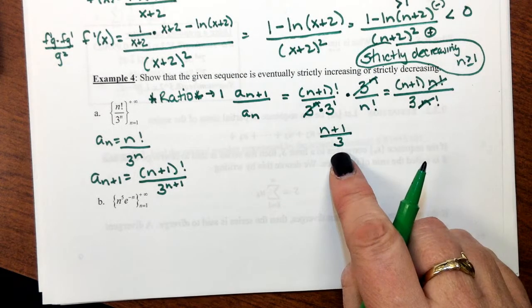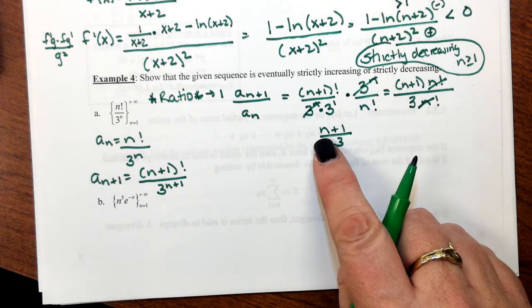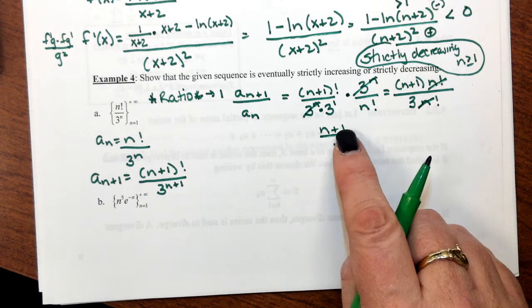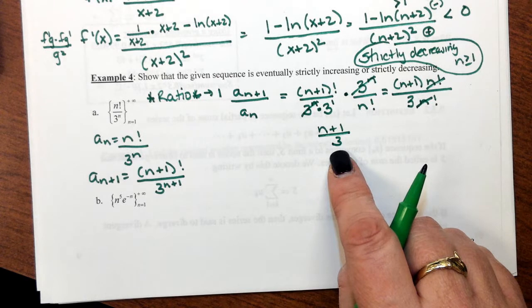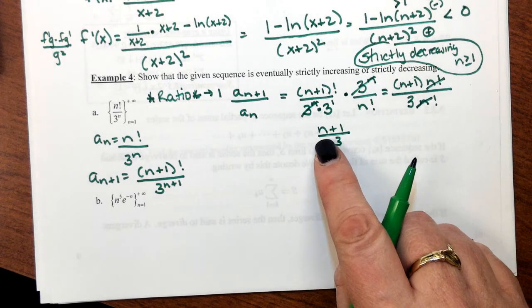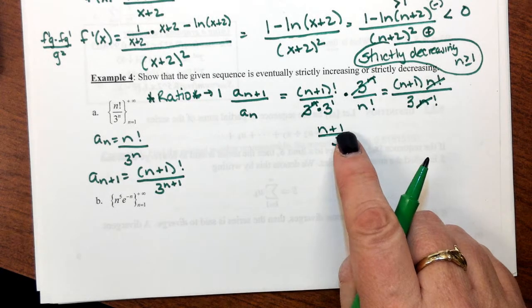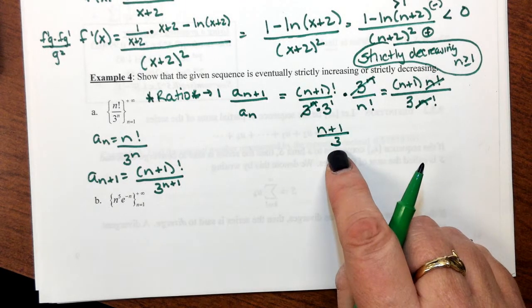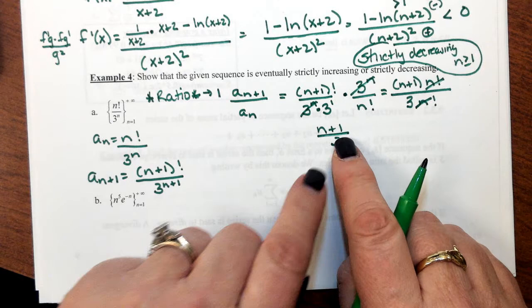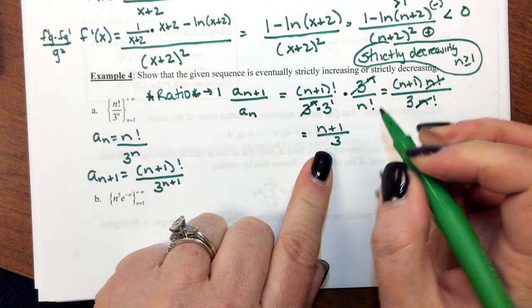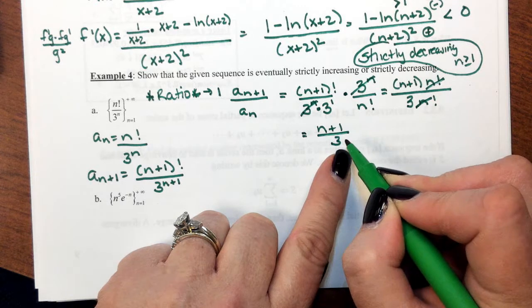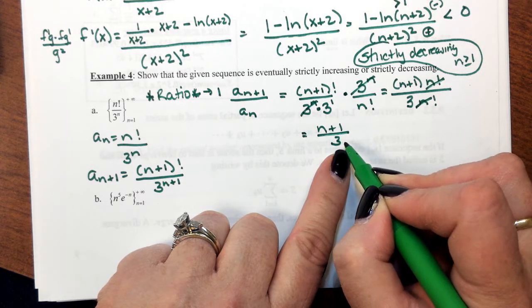So now this is one where you have to be careful, because if you plug in 1, again, you're doing a comparison to 1. When n is equal to 1, 1 plus 1 is 2, and this is 2 over 3, which is less than 1. But if I plug in a 2, 2 plus 1 is 3 divided by 3. 4 plus 1 over 3 gives me 5/3, and so on. So this is where what started off as being decreasing changes to increasing. It's eventually going to become strictly increasing.